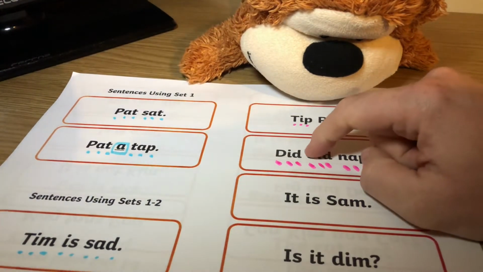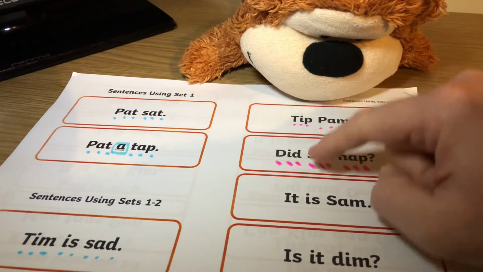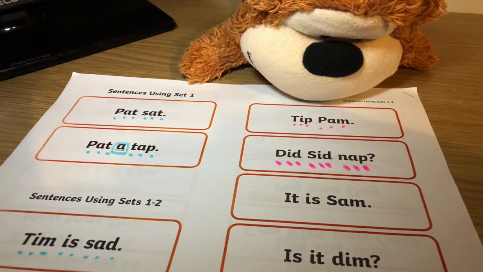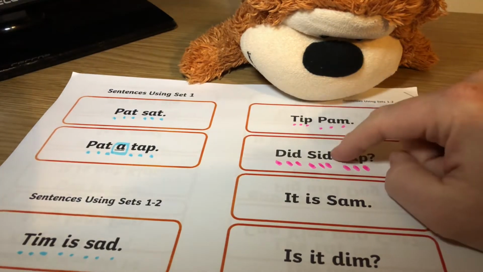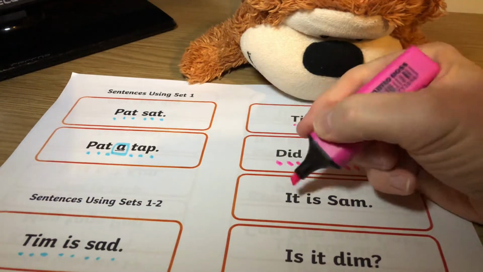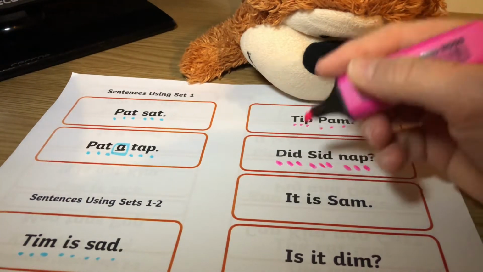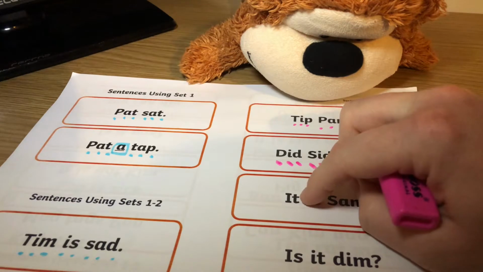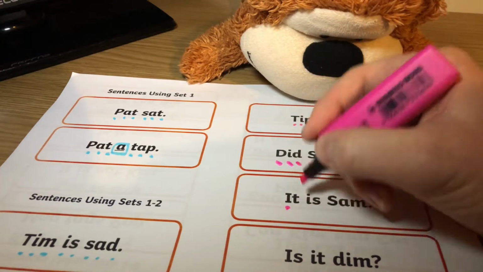Can you see this one's got a capital in the middle of the sentence? Why is that a capital S? Why have we got that? Because Sid is a name, isn't it? Right, down to here. Now remember the little thing that we remembered. When the i has got a friend, what does it become?